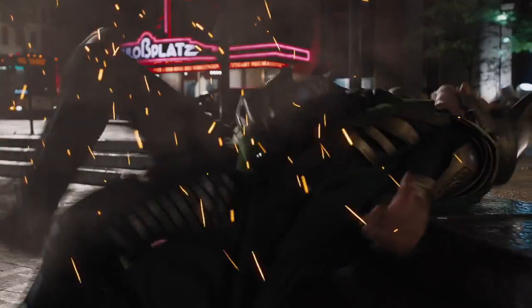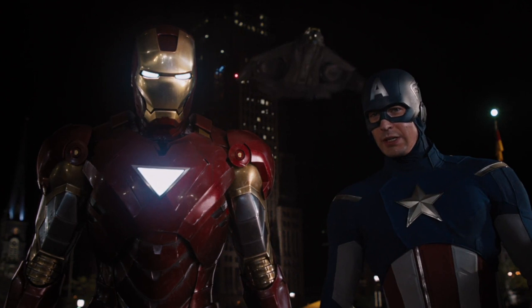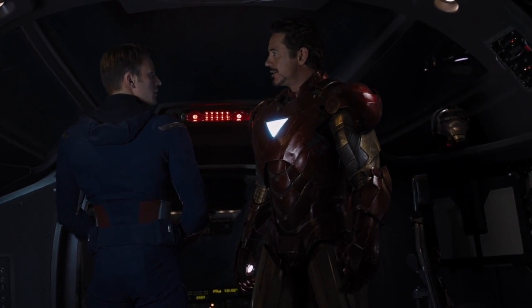He gets saved though by Tony Stark, who happens to do some superheroing of his own in a very advanced armored suit. They become acquainted and immediately don't really like each other.